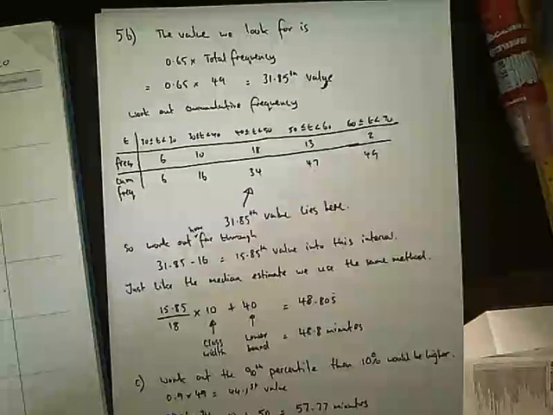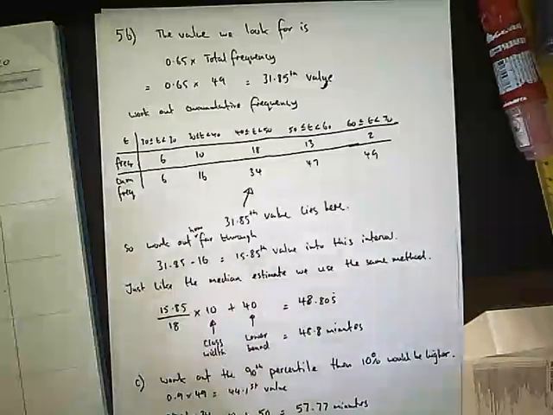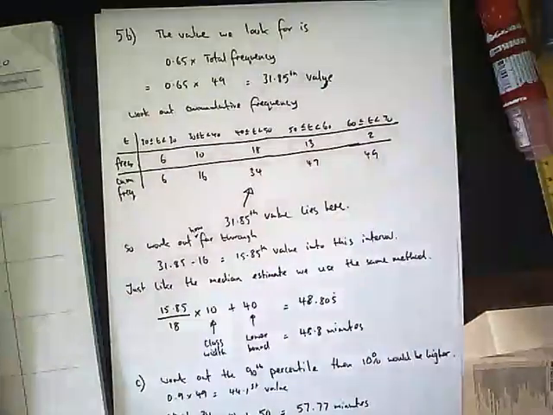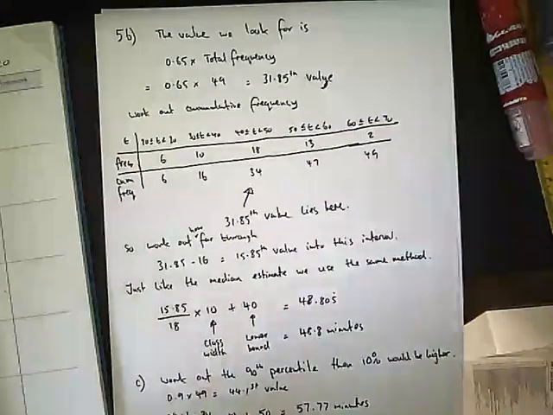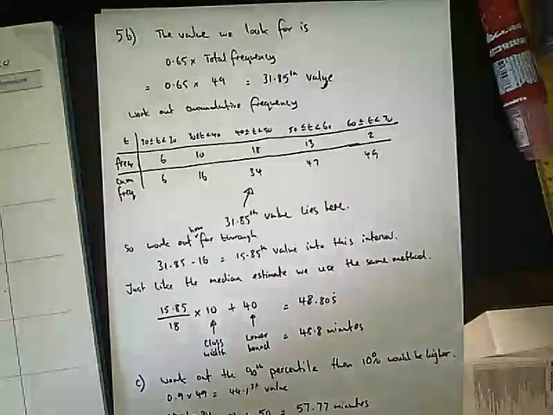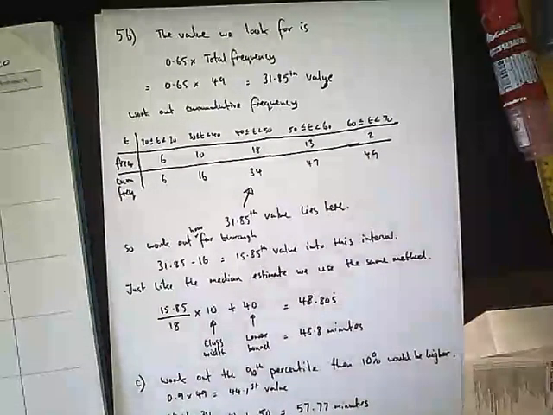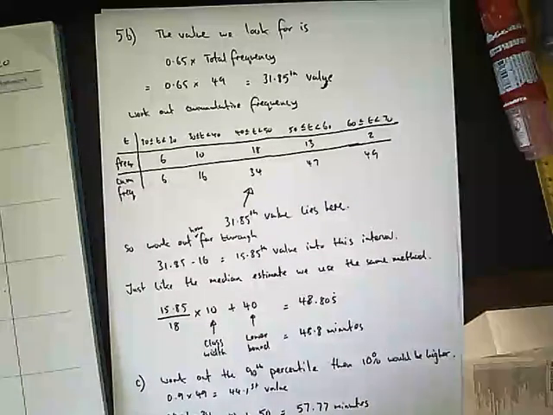Okay, what we got here for question 5b and 5c of exercise 2c. I've had a couple of questions about this now, so I thought I'd record this and make it available for everybody to see.